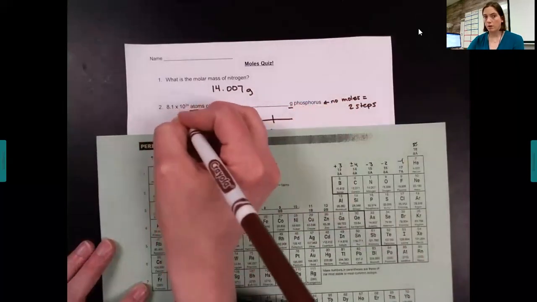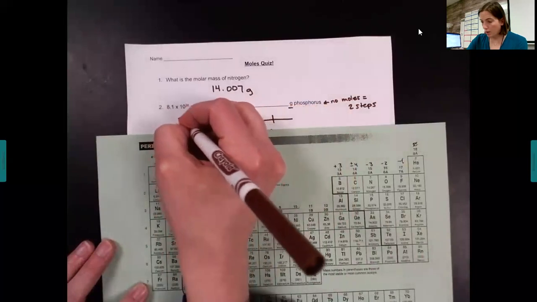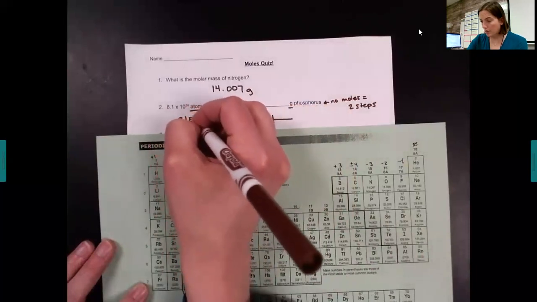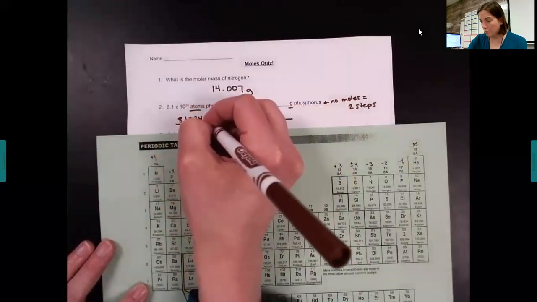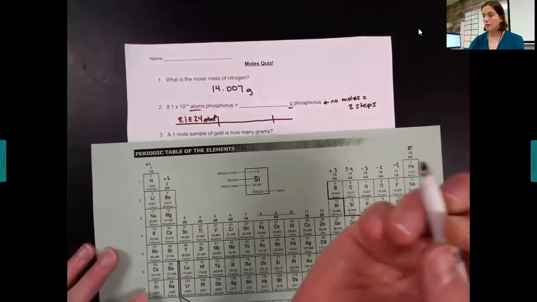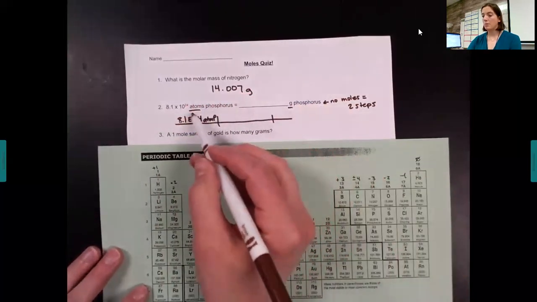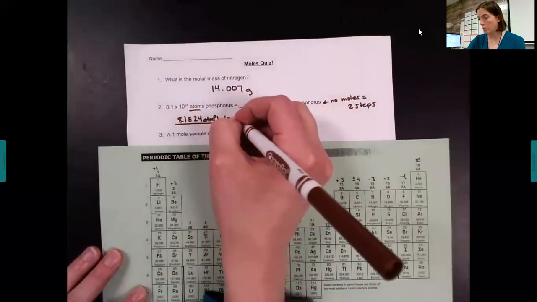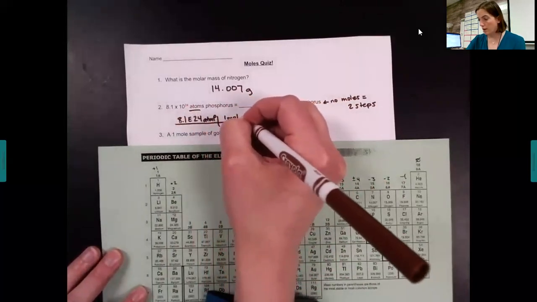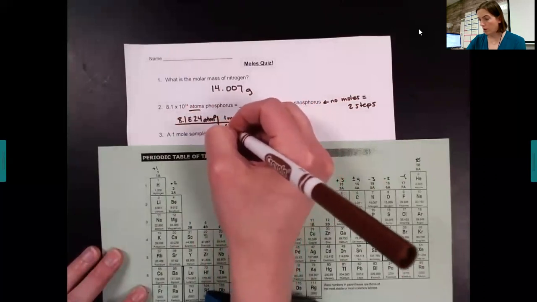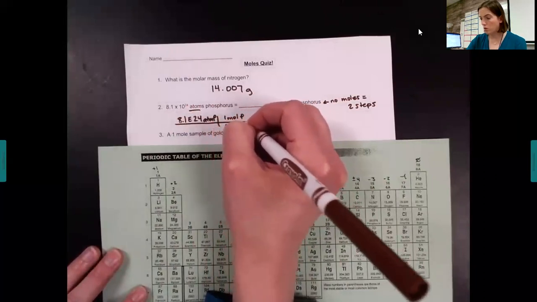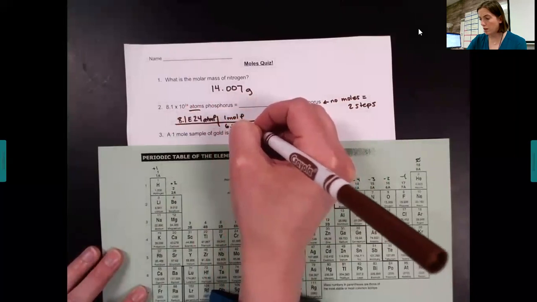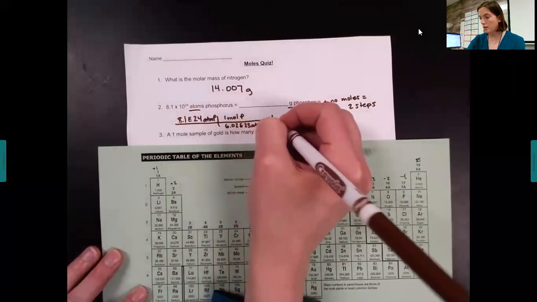It's gonna have two steps in it. We start with what we're given, 8.1 E24 atoms of phosphorus. If it's two steps, first thing I need to do is convert atoms to moles. So that's gonna look like 1 mole of phosphorus over Avogadro's number, 6.02 E23 atoms of phosphorus.